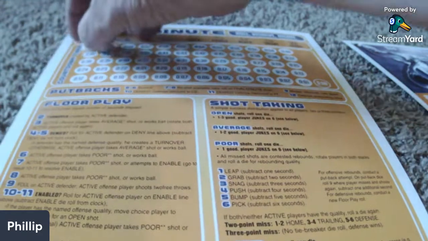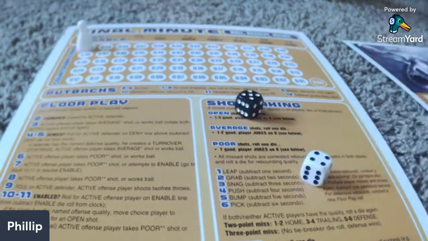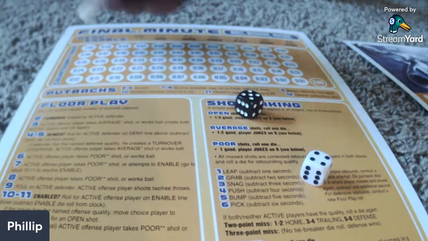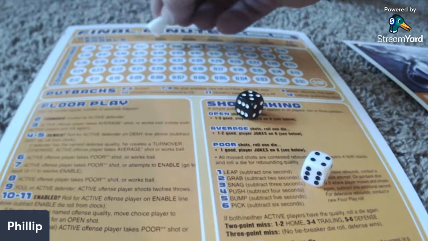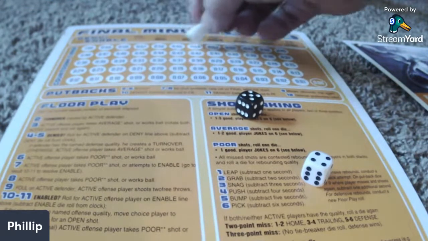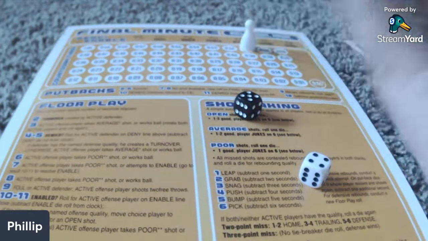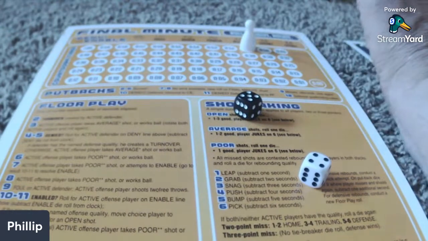Let us roll to see how much time comes off the clock. That's a 9. So 1, 2, 3. We got 51 seconds. It's a 9.